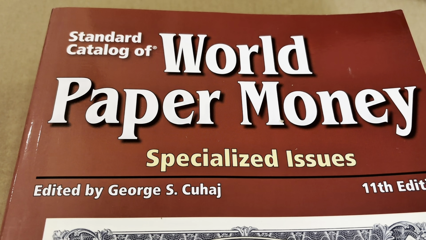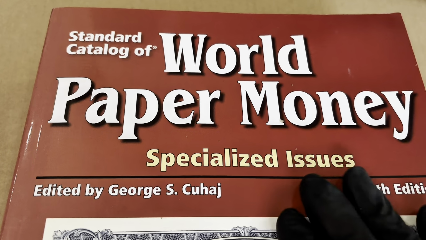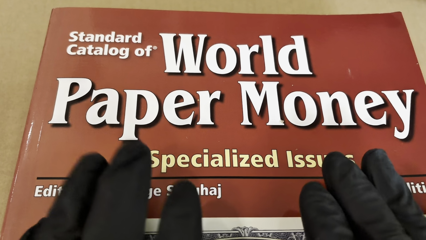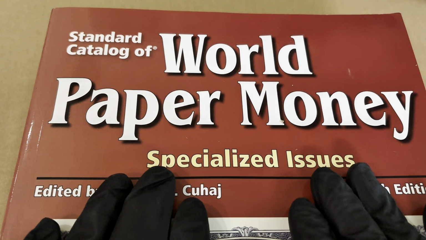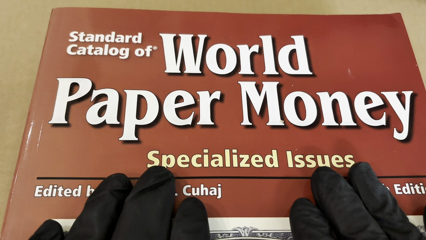I believe the modern issue is any banknote issued after 1961. General issue is anything older than that, issued before 1961, and specialized issue is these regional private issues that were there before there was a central bank.